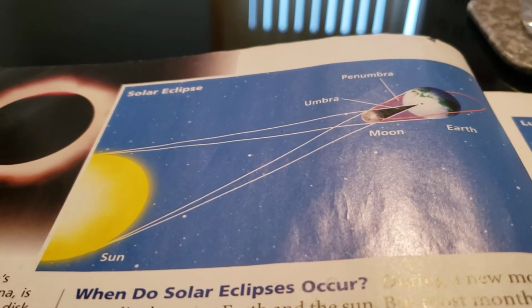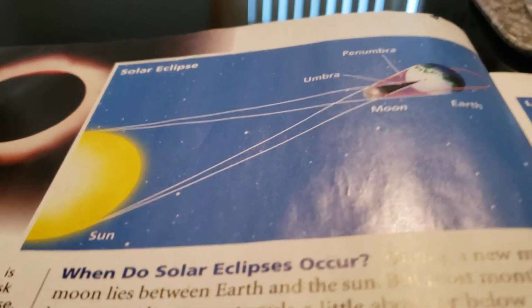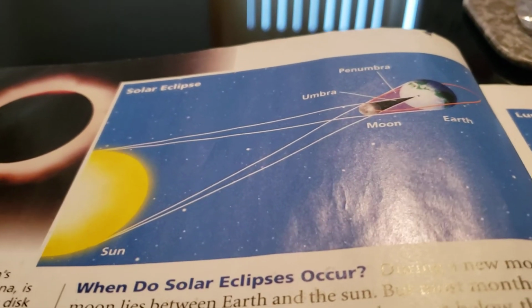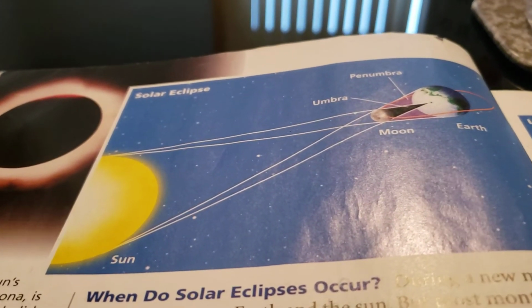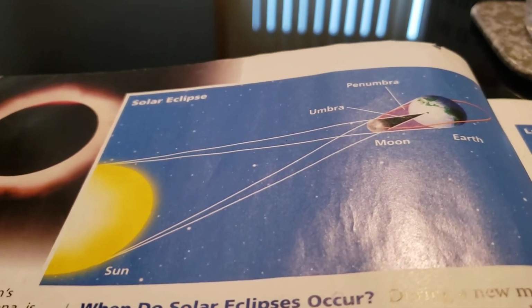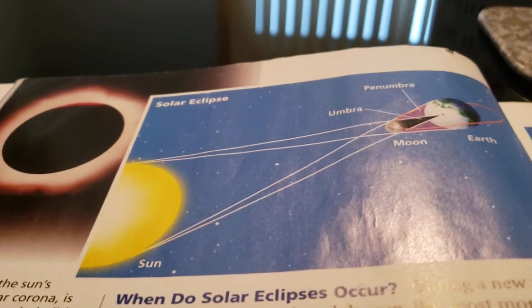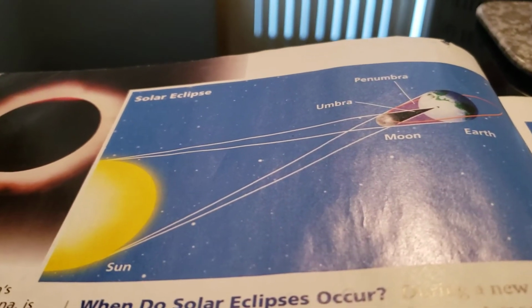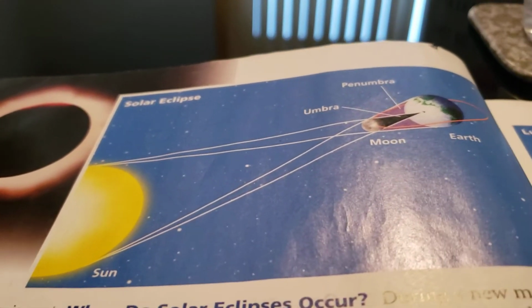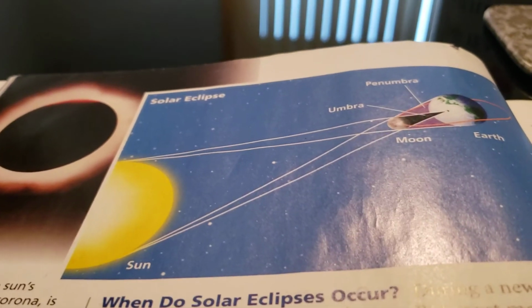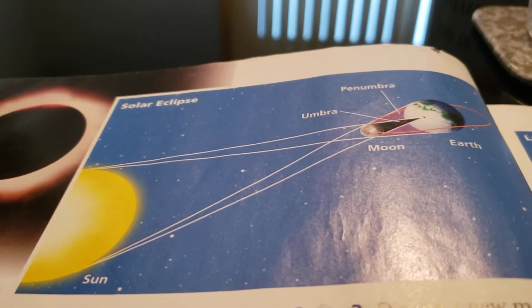This eclipse is pretty cool because when a total solar eclipse happens in the middle of the day, the sky will turn dark. You'll be able to see the stars in the sky because you don't have the bright light from the sun. So the stars will appear, the sky turns dark, and the temperature is going to drop.